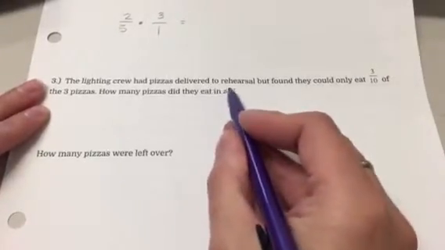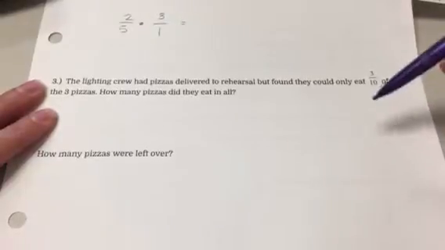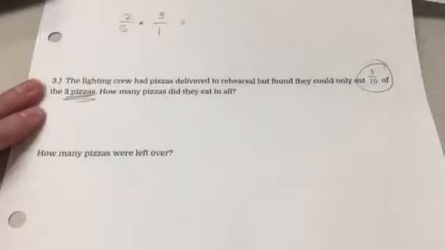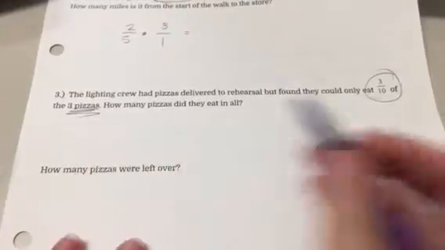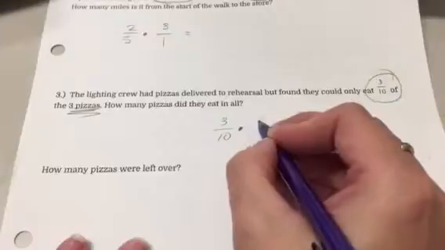All right, let's go to number 3. The lighting crew had pizzas delivered to rehearsal, but they found they could only eat 3/10 of the 3 pizzas. So how many pizzas did they eat? Well, again, this is part of the whole amount of pizzas. So I'm going to do 3/10 of 3 pizzas.